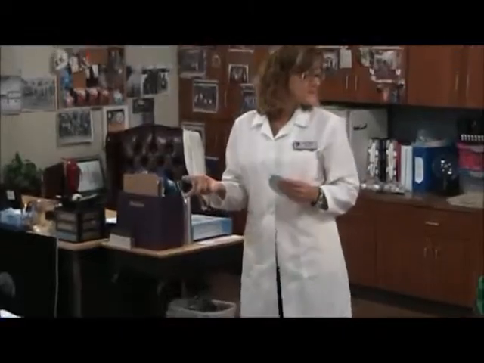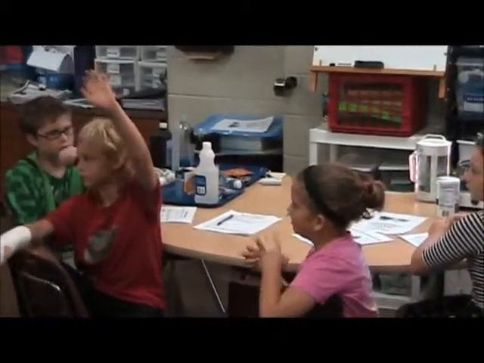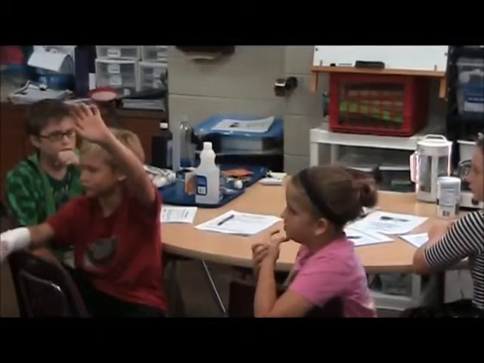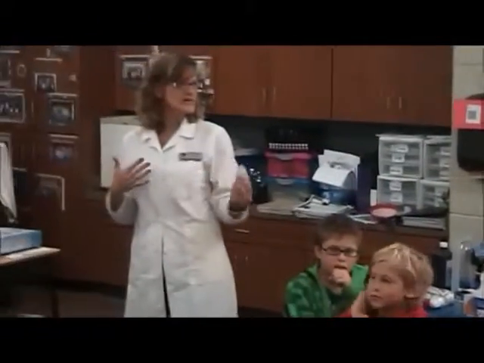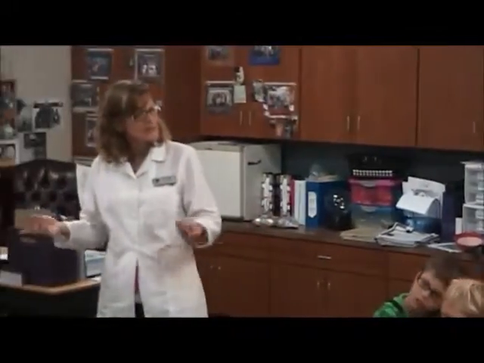Can anyone give me an example of a physical change, Reagan? It's whenever you break something, like you break glass, it's still glass, but it's just broken into little pieces. Right. So it might look different. What has changed? So if you break a glass on the floor, okay, besides crying, my glass is broken, what did you change about it?